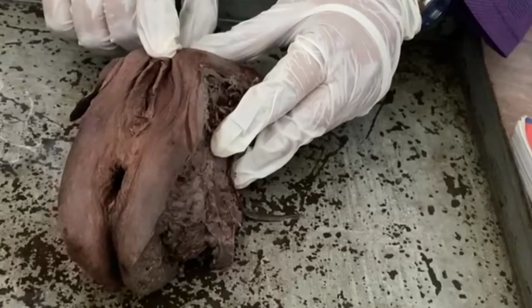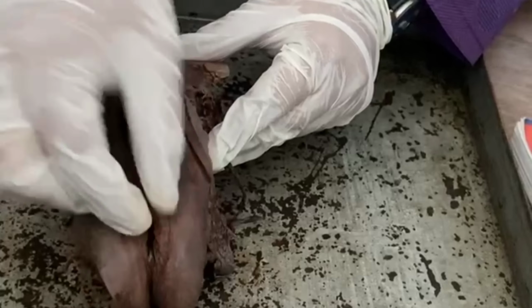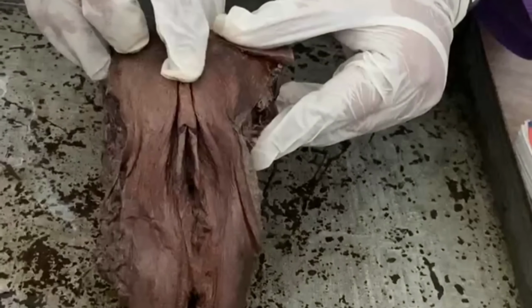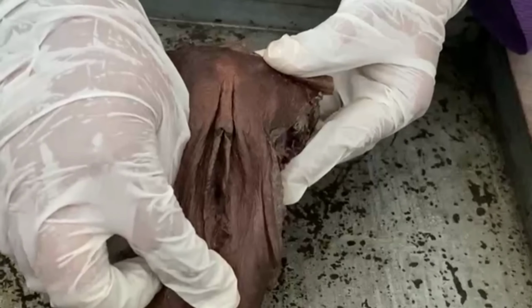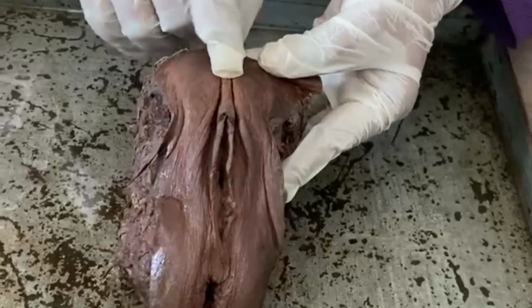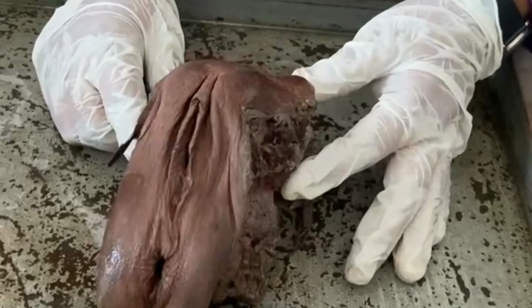This one is the clitoris. This one is the mons pubis, and the meeting point of the labia minora here is called the anterior fourchette. There it is called the posterior fourchette, or anterior commissure and posterior commissure.